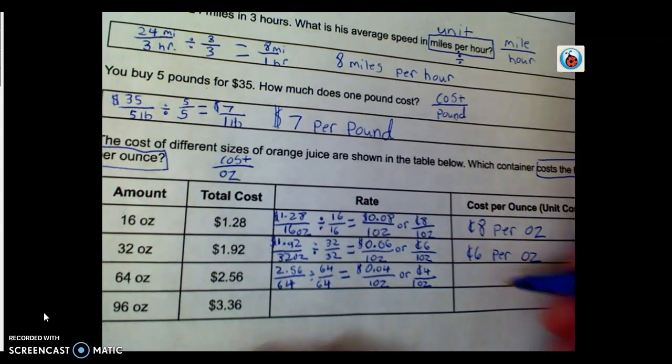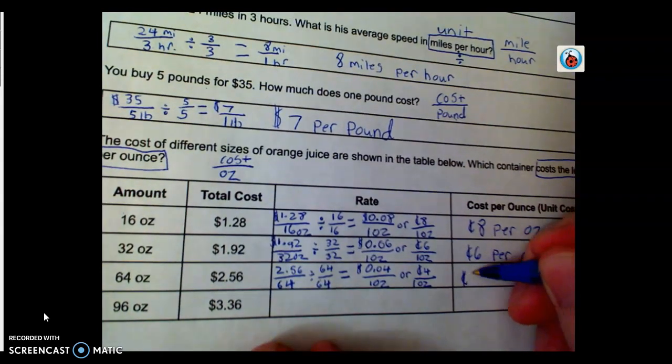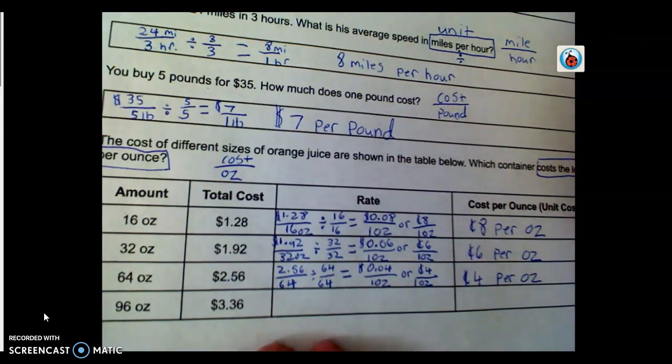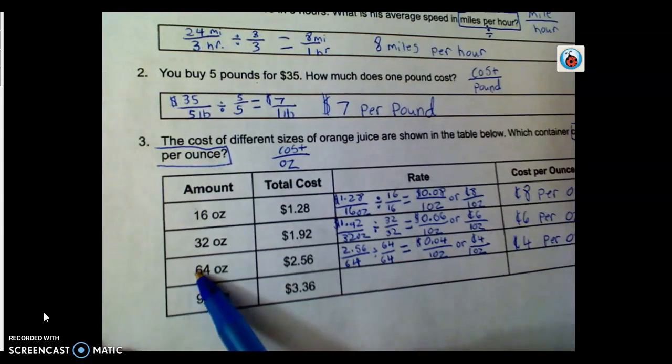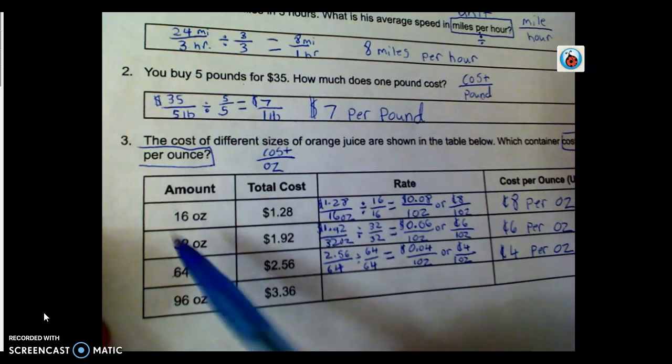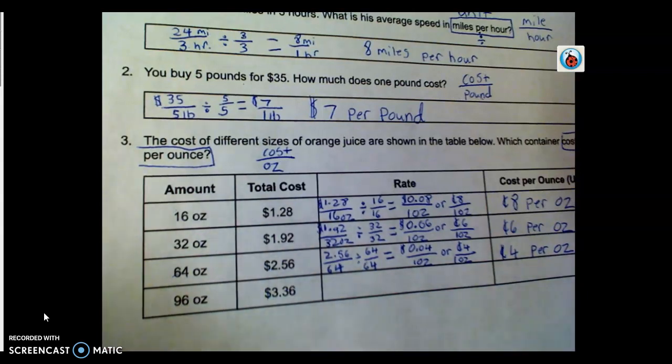So the cost per ounce is 4 cents per ounce. Which makes sense. Now, the 64 ounce would be the cheapest option. Typically, when you buy in bulk, the bigger stuff you buy, it tends to be a little bit cheaper. So that does make sense.